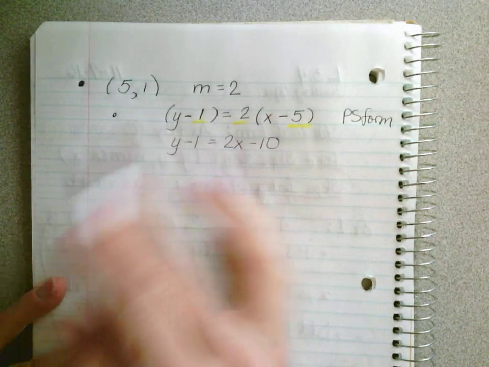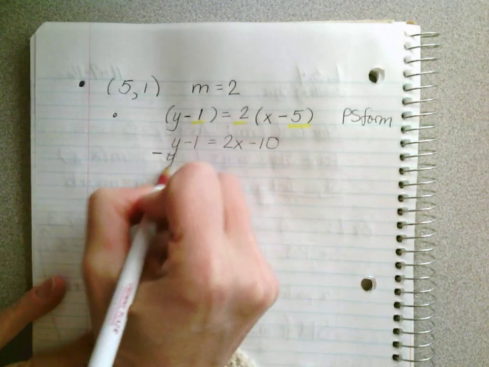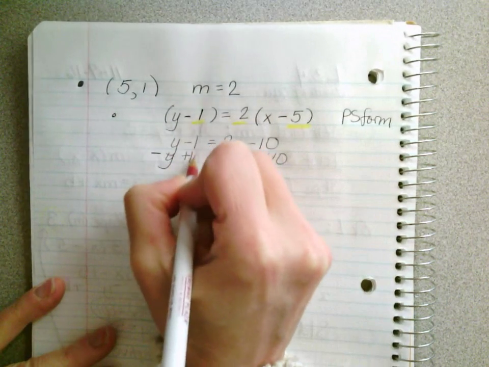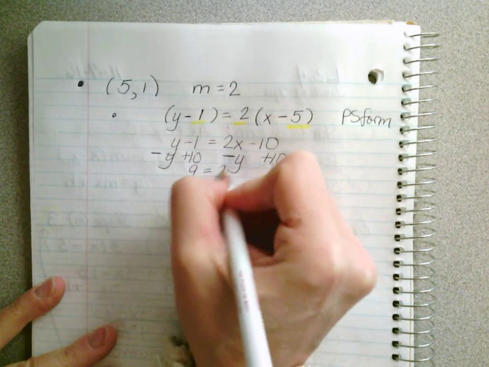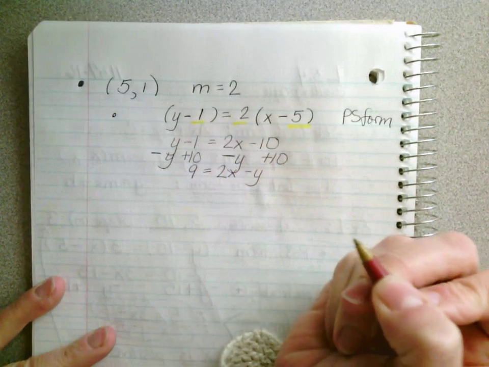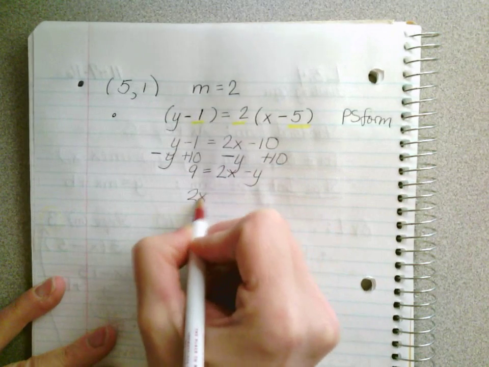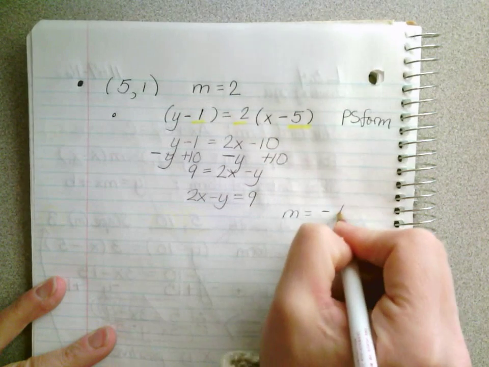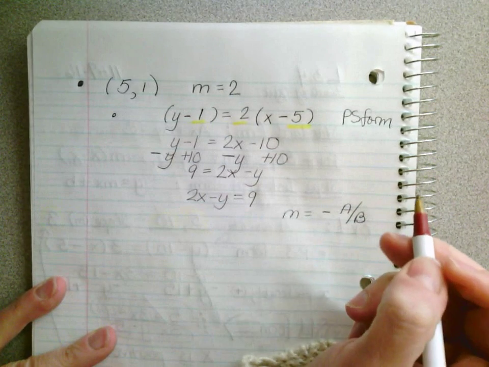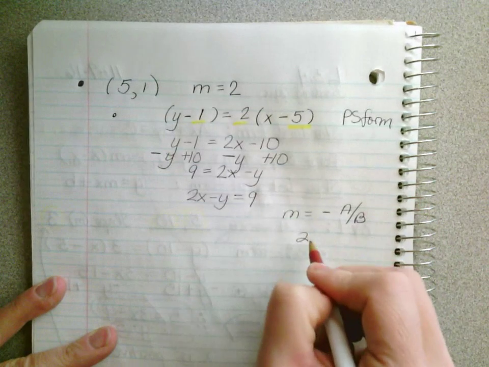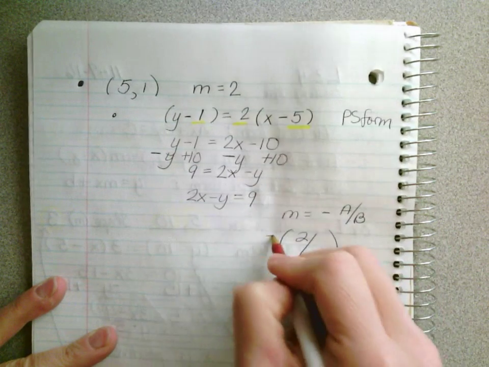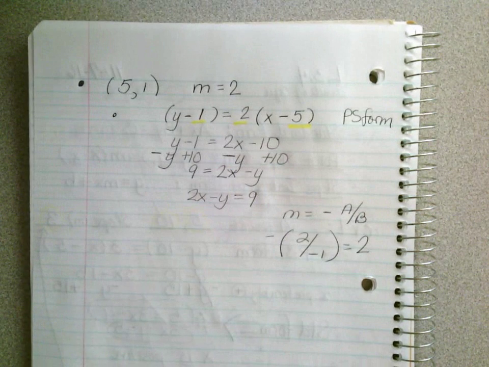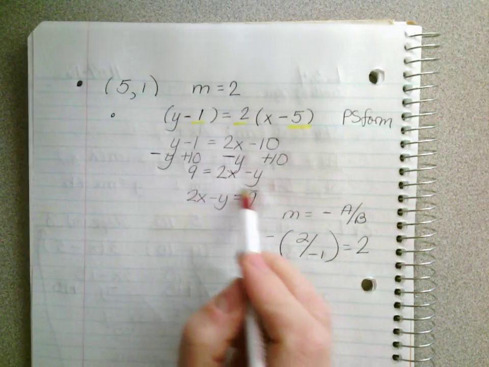That x is positive, so I'm going to move my y to the right. 9 equals 2x minus y. The other way would be 2x minus y equals 9. M is the opposite of whatever a over b is, so let's check that. 2 over negative 1, opposite is 2. Are we good? Yes. We can check it.